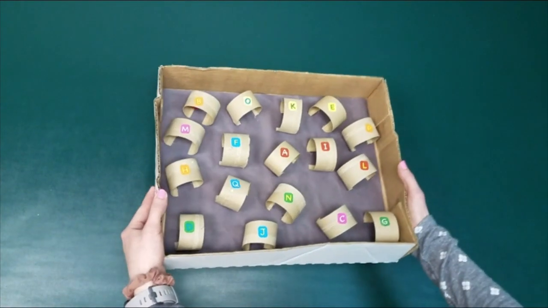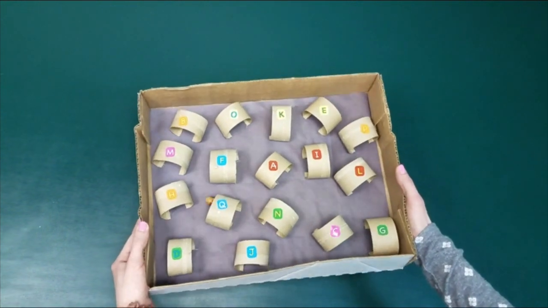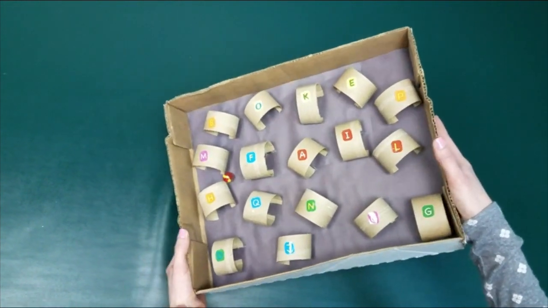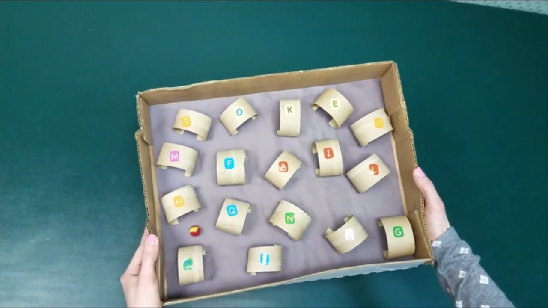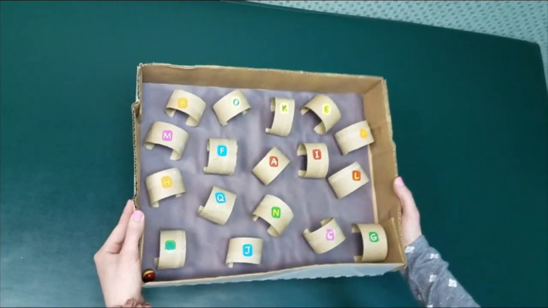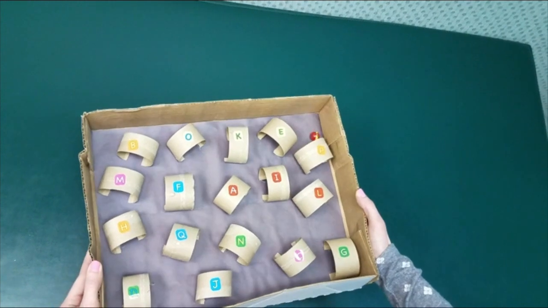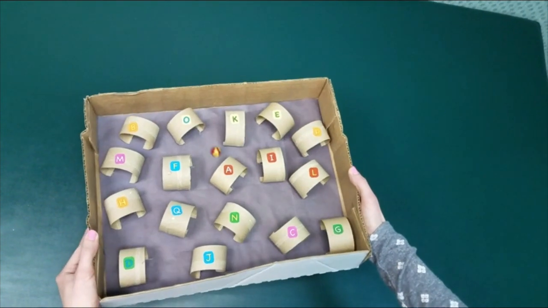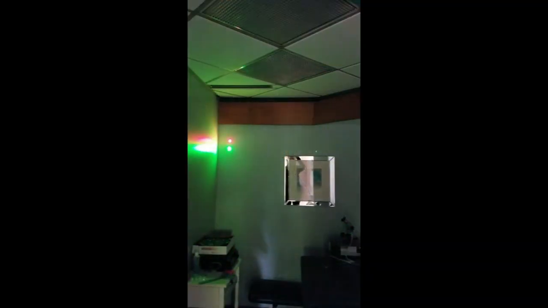For our next activity, we used a cardboard case, toilet paper tubes, and some stickers, and we made tunnels. On the top of each tunnel, we randomly placed alphabet stickers. The goal of this activity is to move the marble in alphabetical order from tunnel to tunnel. You can go through other tunnels, but you do have to go in alphabetical order.